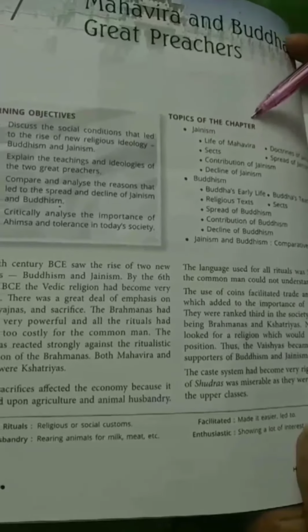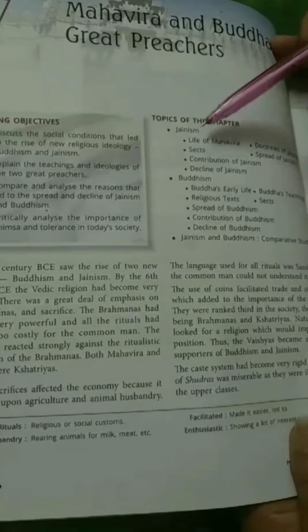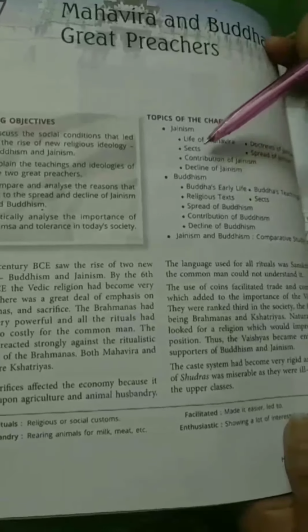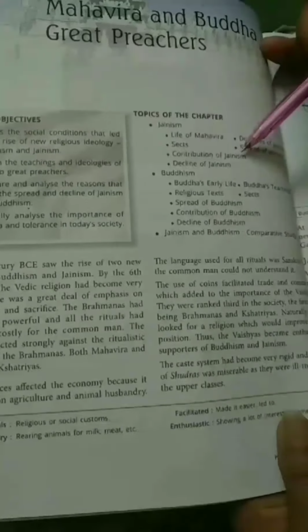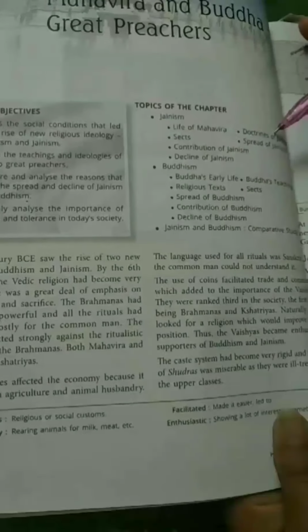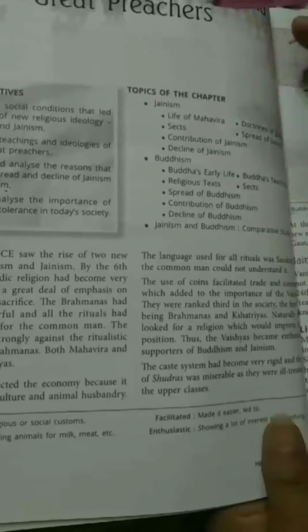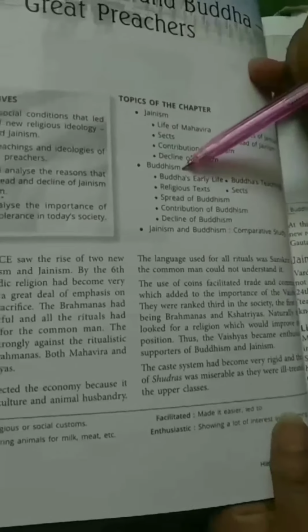Now, let us see the topics of the chapter. The topics are Jainism, under which we will be reading about the life of Mahavira, the two sects, contribution of Jainism, decline of Jainism, doctrines or principles of Jainism, and the spread of Jainism. Then comes Buddhism.